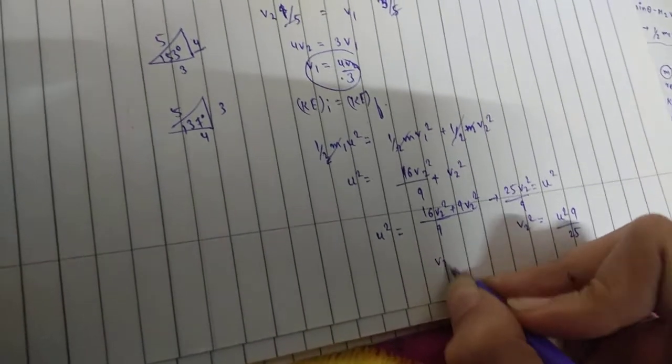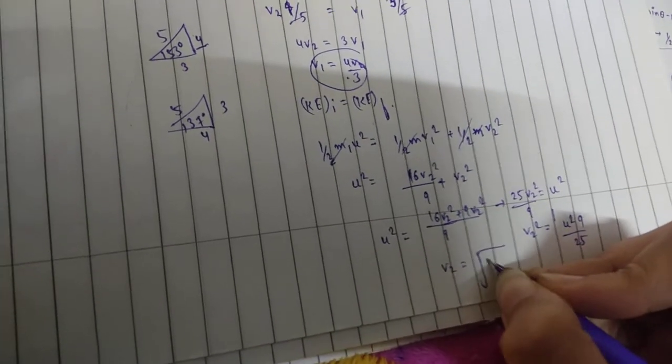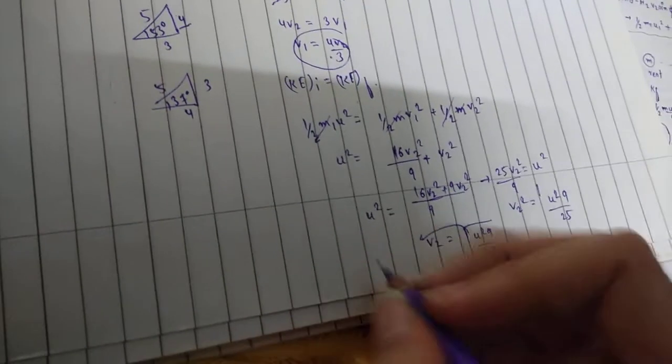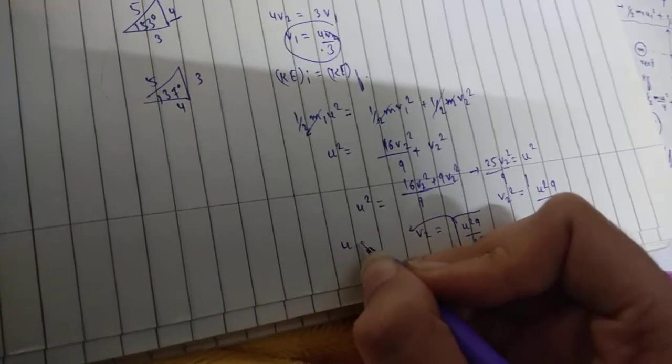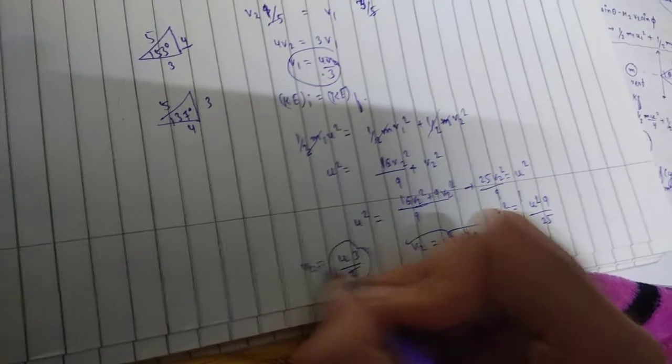By taking the root, the root of u square times 9 by 25 gives us u times 3 by 5. It is the value of v2.